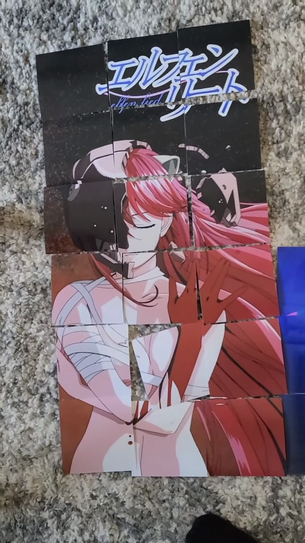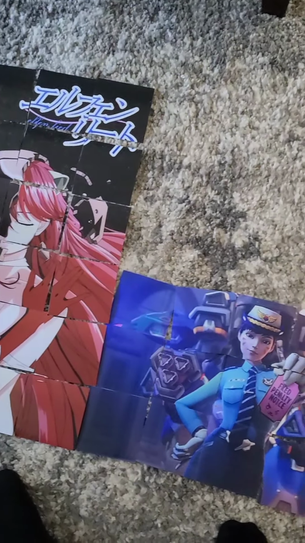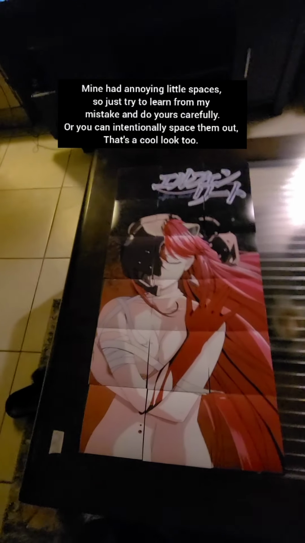Lucy once again. She looks pretty good. And there's Diva. So yeah, I'll come back with the posters. That might take me some time to get them, but you'll see them soon. Here's the finished product.